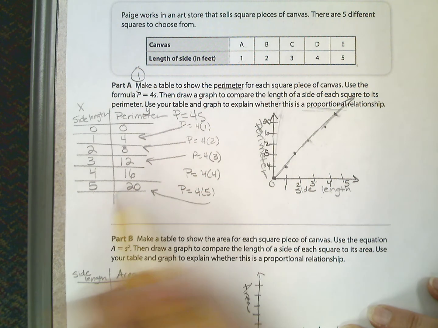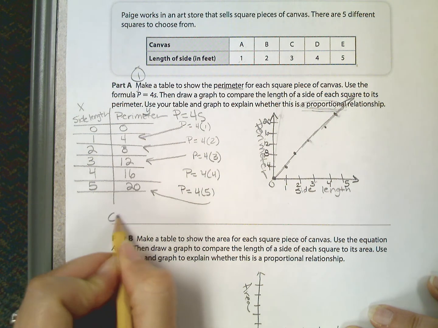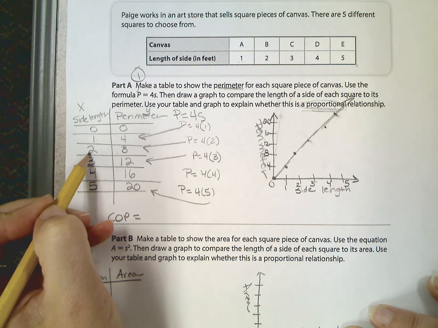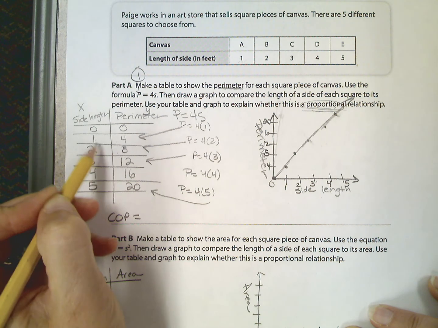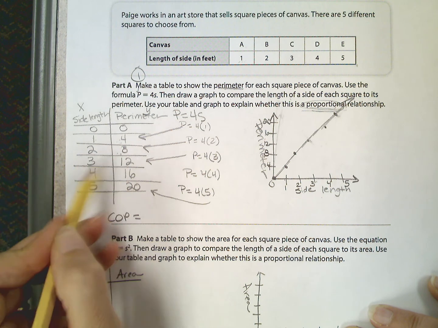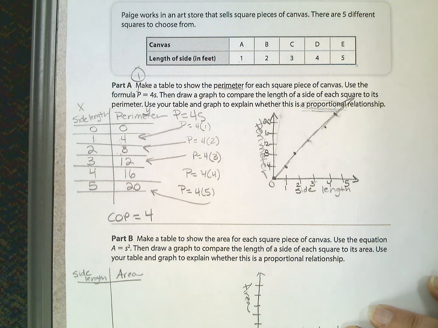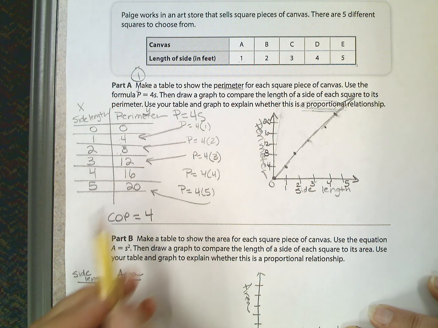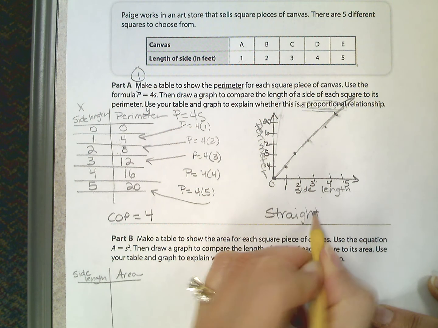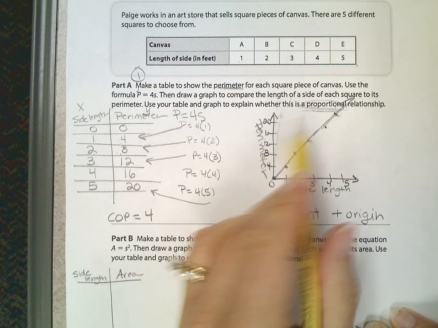So it says, use your table and graph to explain whether it's proportional. Okay, I could have told you it was proportional based just on the table. The table has a COP. What are we multiplying by each time, my x to get my y? 1 times what gives me 4? 1 times 4. 2 times 4 is 8. 3 times 4 is 12. 4 times 4 is 16. So because my COP is 4, based on the table, I can tell you it's proportional, which means that the graph should be straight, barring any human error, and go through the origin.